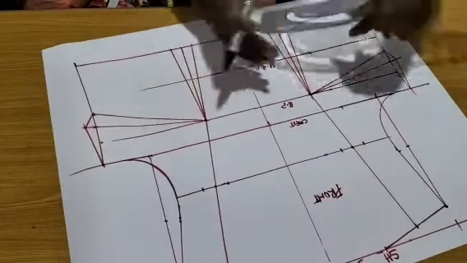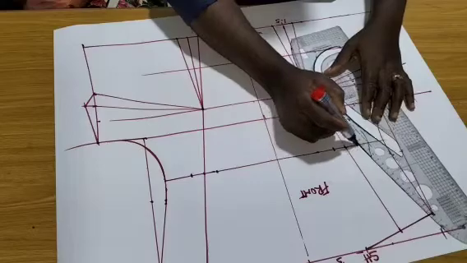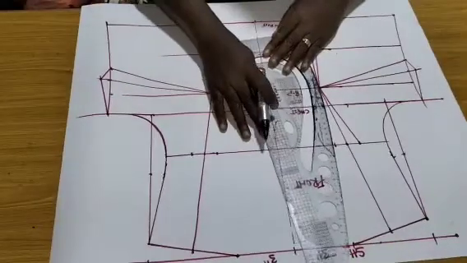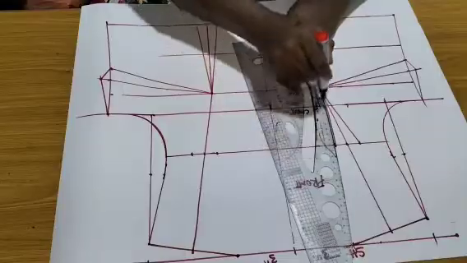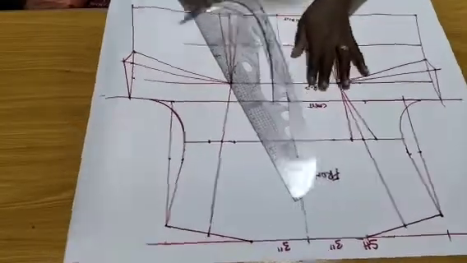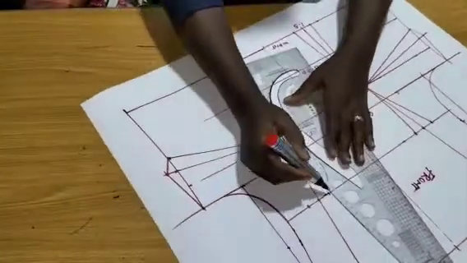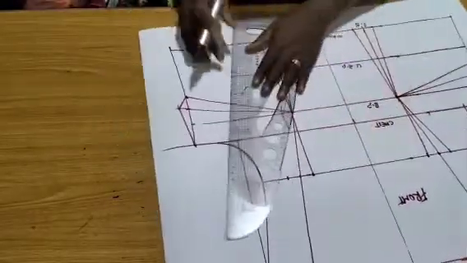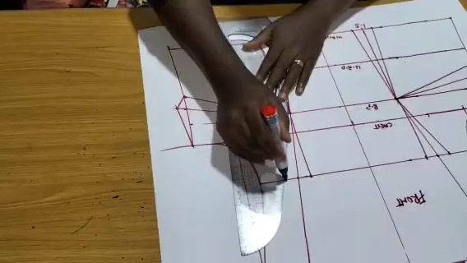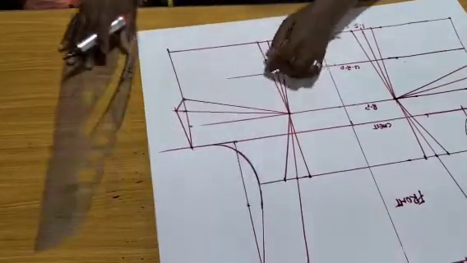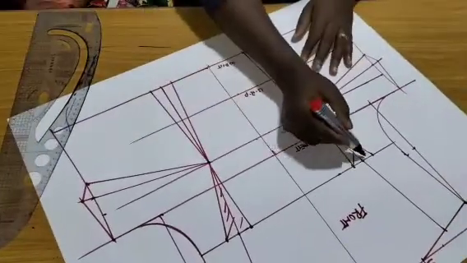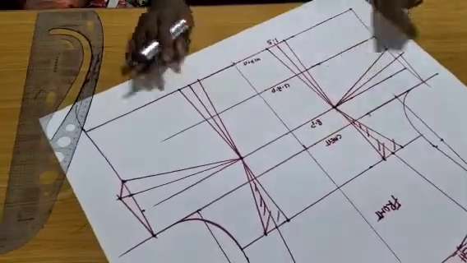I'm going to connect what I have from here like this to the bust point, and I'll flip it like this to the bust point as well. So I'll do the same from here to here, and from here I'll flip from here to here as well. So what I have here is my dart intake, which is 1.5 in total.